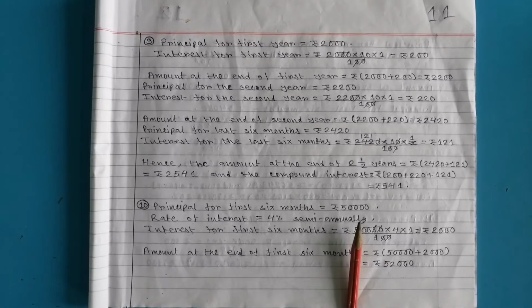So in 1.5 years, how many times will the interest be credited? That will be 3 times. Clear? So in 3 parts you will find it: first 6 months, second 6 months, and last 6 months.